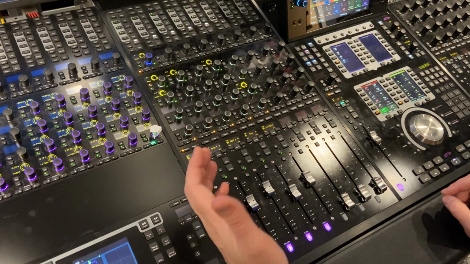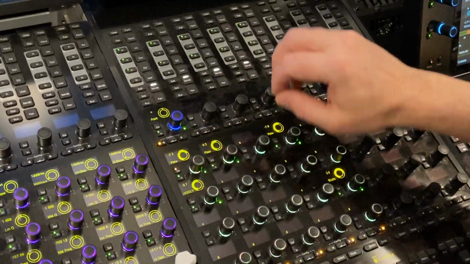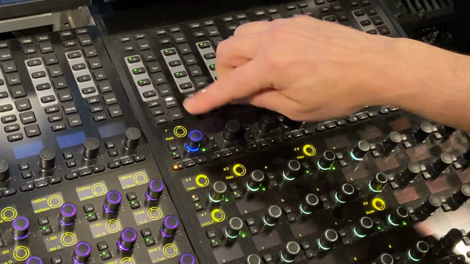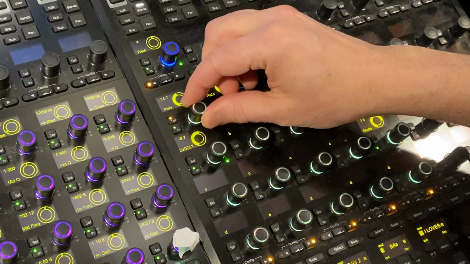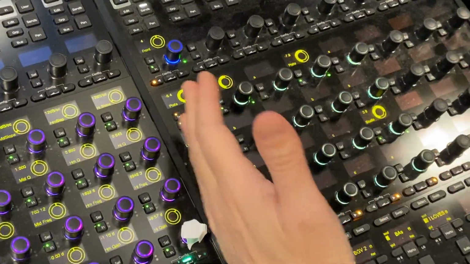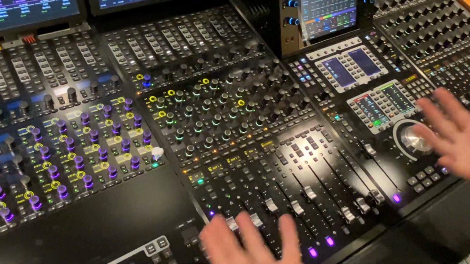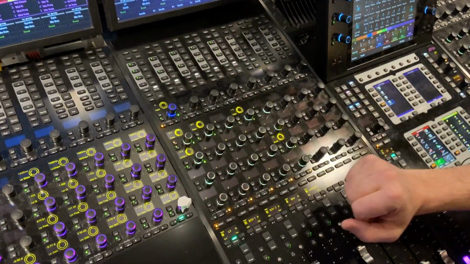So if I select my vocal track down here, up here on the process module, I can select what's on the knobs. And right now it's on sends, and you can see my plate is there and my lead vocal is there, and I can turn the level up or down and turn on or off those sends. Personally, I think that's very cool and one of the probably most simple but useful things about the desk. Now you can have other things show up here.